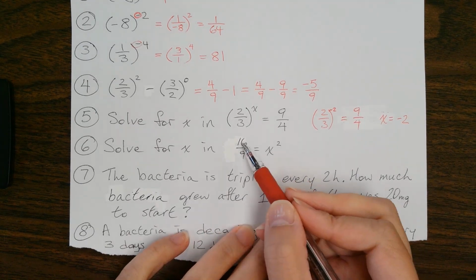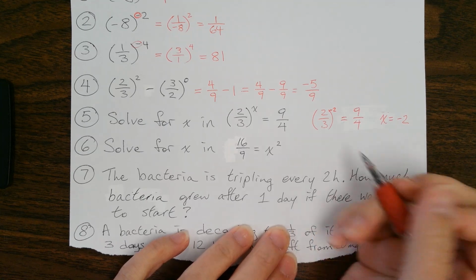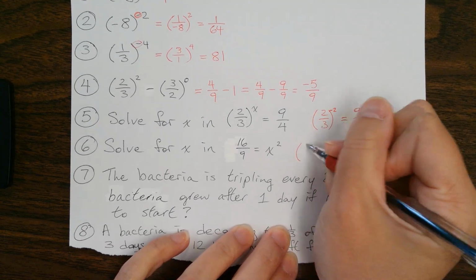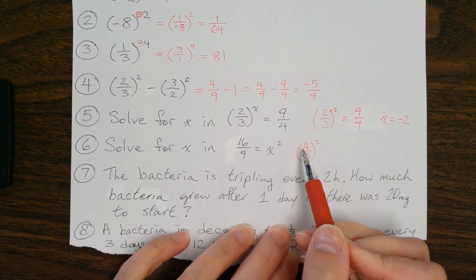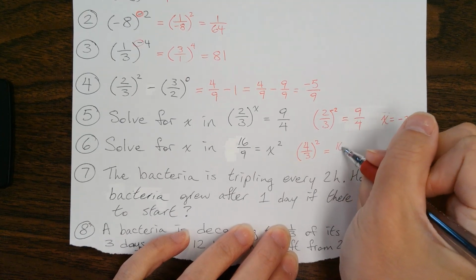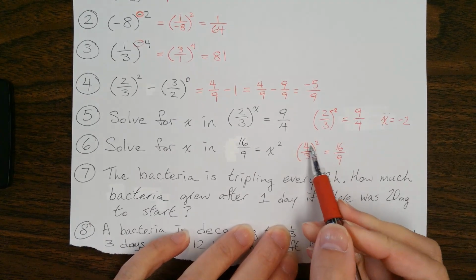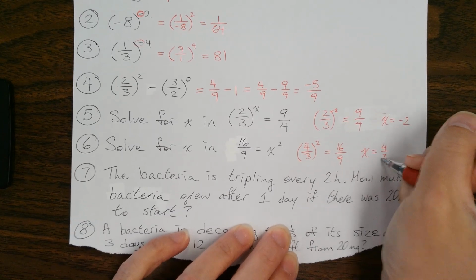Okay, remember you're squaring 2 numbers to get that 16 and 9. So in other words, 4 over 3 squared would give you that 16 over 9. Right? So that means x is 4 over 3.